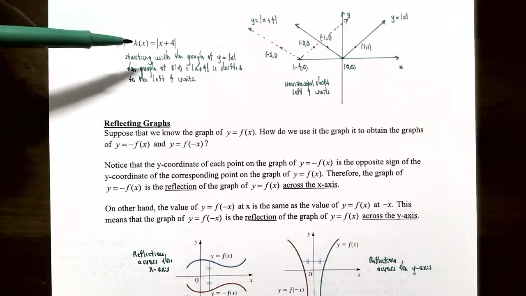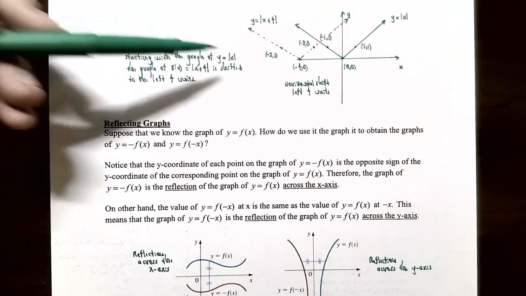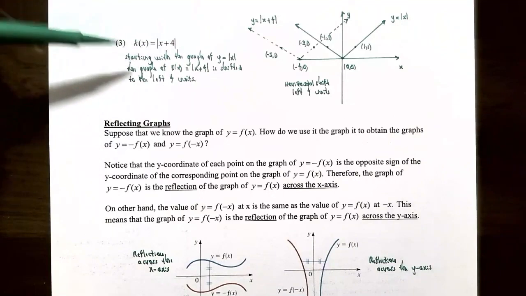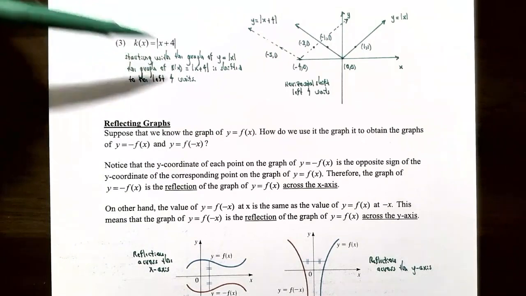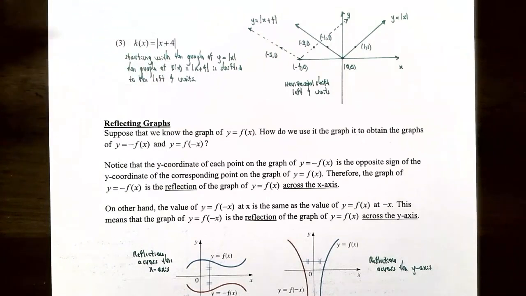It looks like we're starting with the absolute value graph, so let's start with y equals the absolute value of x. If you want to graph the function k of x, the absolute value of x plus 4, where x plus 4 is inside the absolute value, you need to shift the entire graph to the left 4 units because it's a plus 4 inside the absolute value. So instead of an x inside the absolute value, it's x plus 4. That's a shift left 4 units.